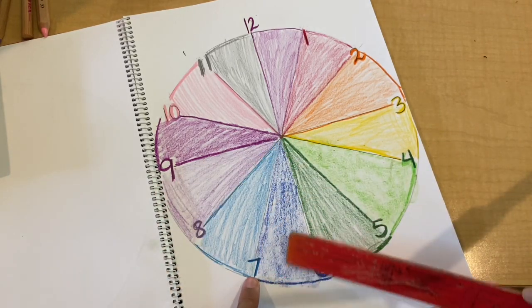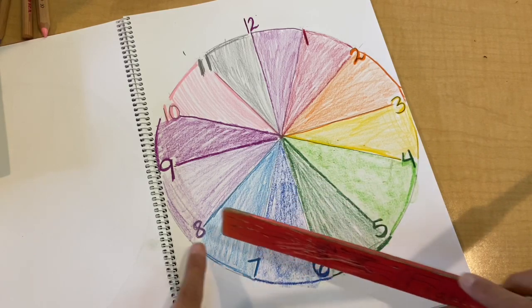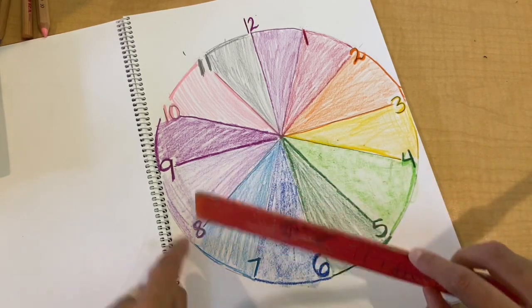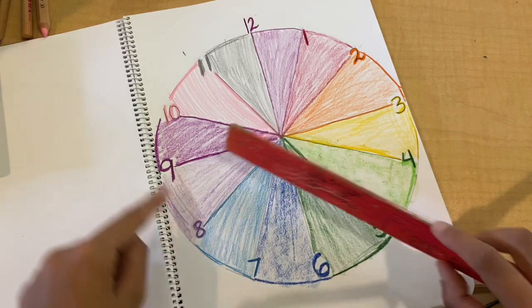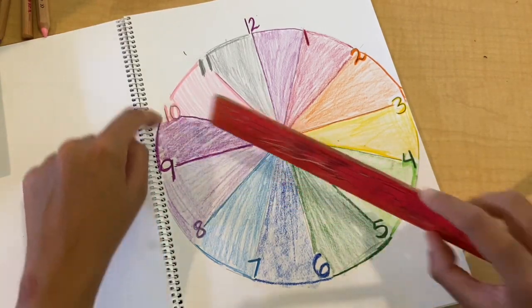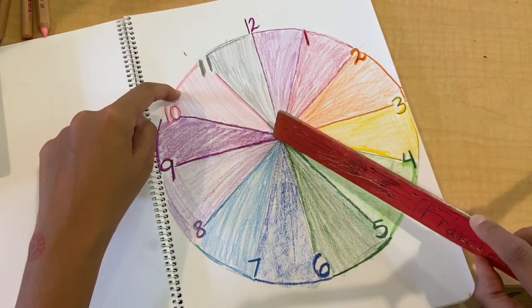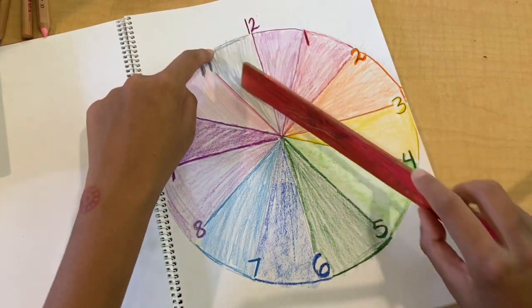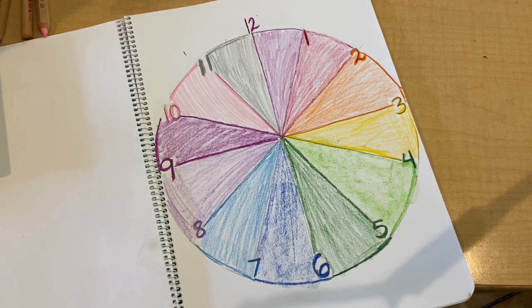6 to 7 is the 6 zone. 7 to 8 is the 7 zone. 8 to 9 is the 8 zone. 9 to 10 is the 9 zone. 10 to 11 is the 10 zone. And 11 to 12 is the 11 zone. You might not know what that means just yet, but this is going to be very useful for you.